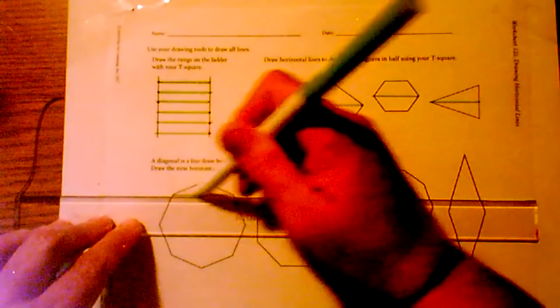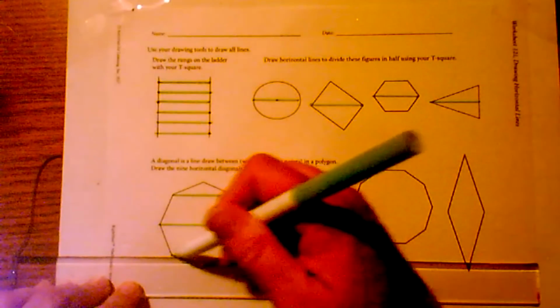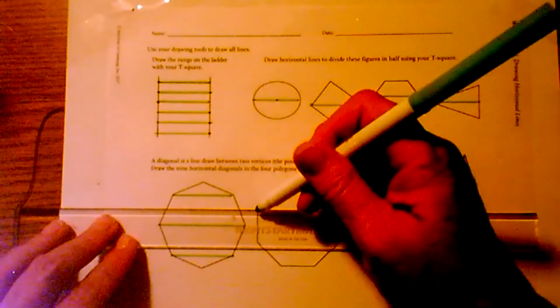Now this one says to draw a line between 2 vertices, the points on the polygons, and that is called a diagonal. Now they want me to draw 9 horizontal diagonals, just the horizontal ones. There are more than horizontal diagonals on all of these figures, but we're just drawing the horizontal ones right now because the only drawing tool we're using is the T-square. And that's the kind of line that it can draw, a horizontal one. If I wanted to draw vertical ones, I would be using a triangle along with my T-square.